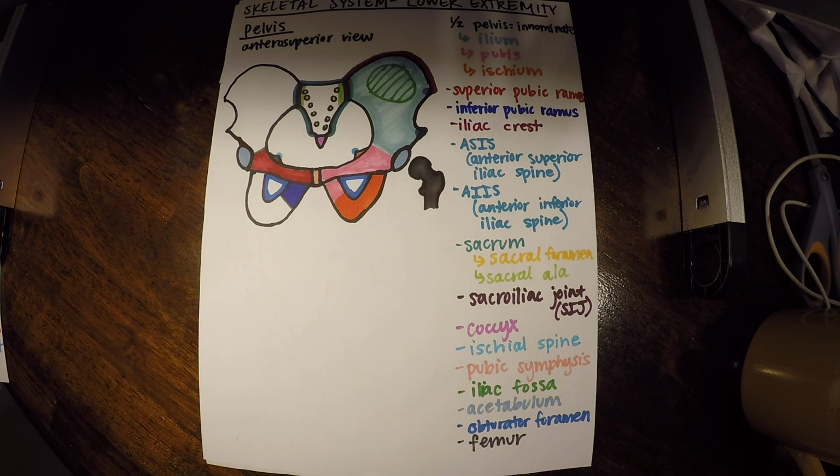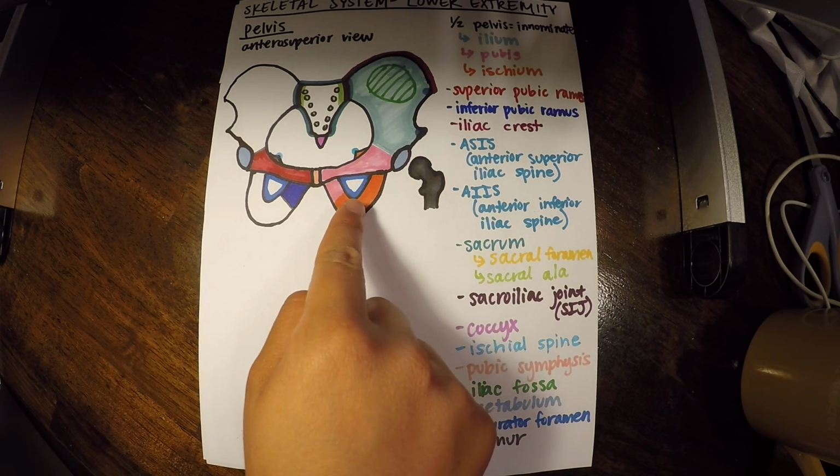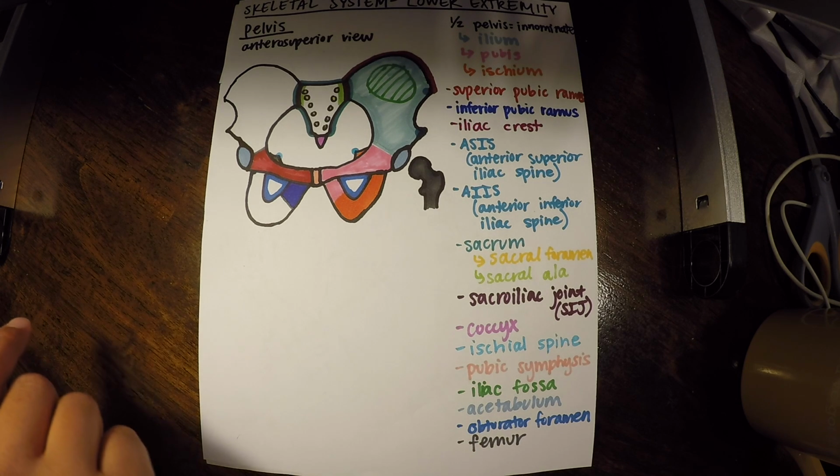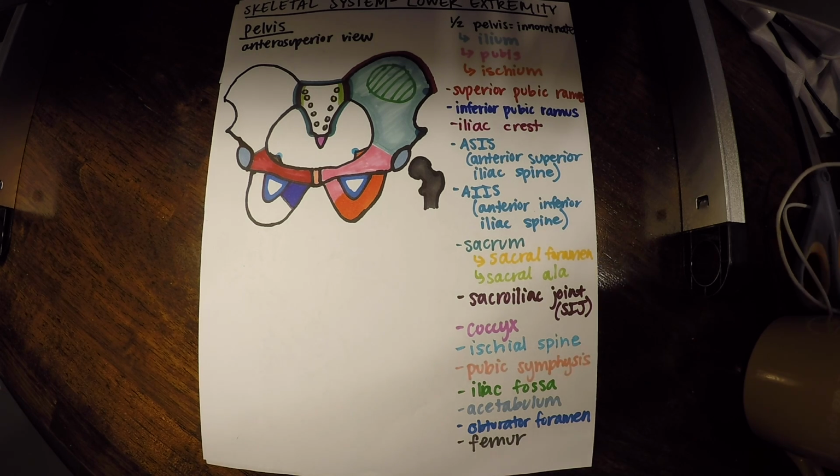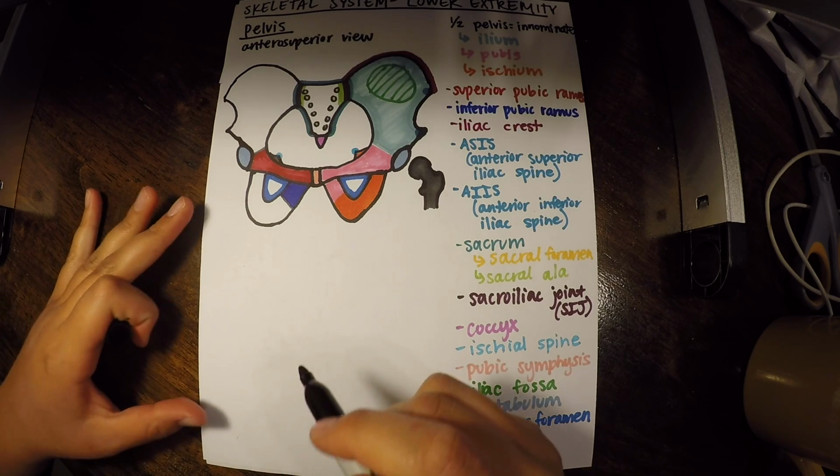What I'm going to do here is I'm actually going to draw one more view of the pelvis because I want you to see how these three main pieces of an innominate look from a different perspective. So let me add that in. I'm just going to draw it down here.